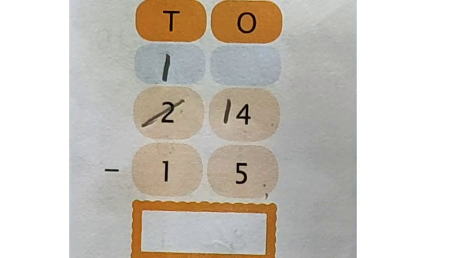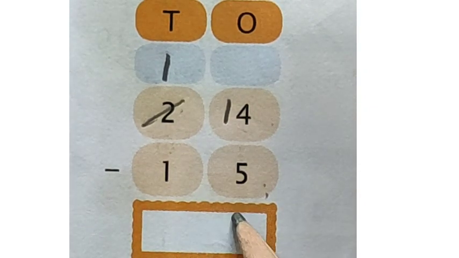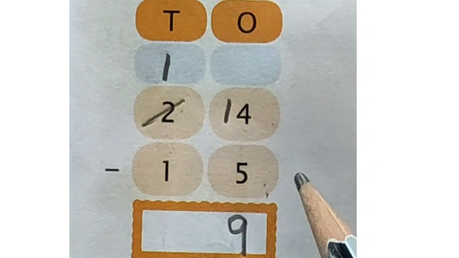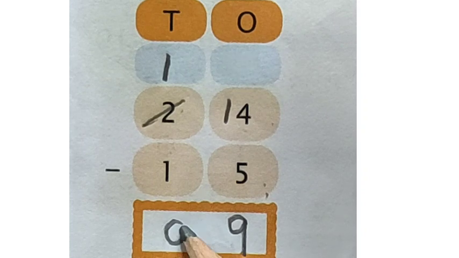5, after 6, 7, 8, 9, 10, 11, 12, 13, 14. How many fingers did you open, children? It is 9. Write down 9. And here 1 minus 1 is 0. Write down 0.